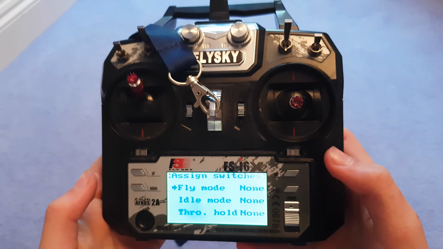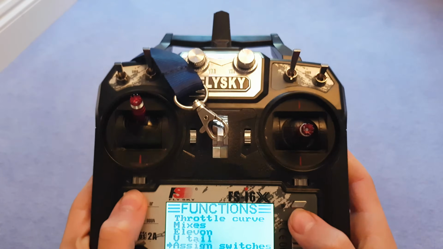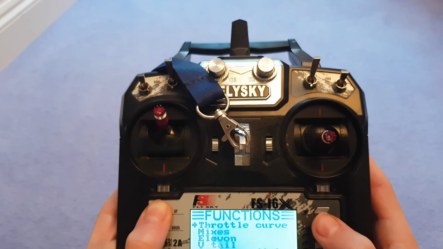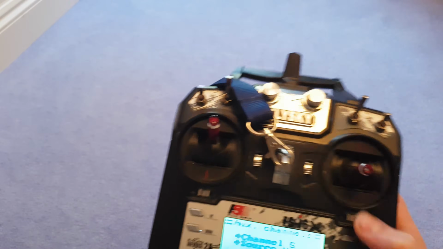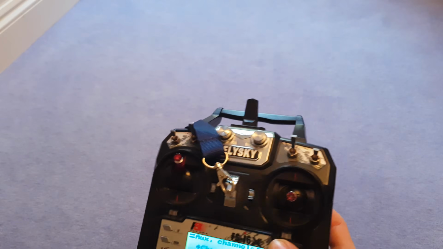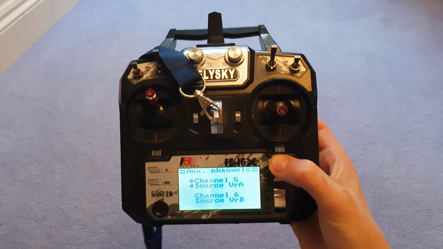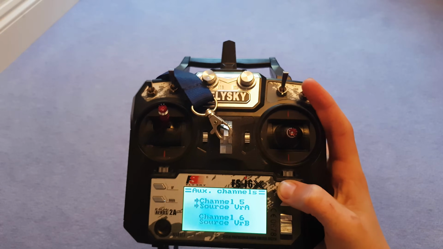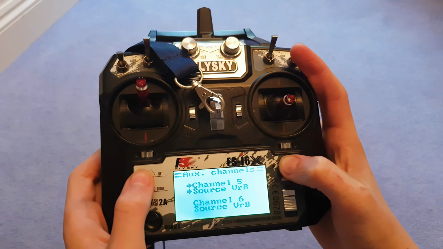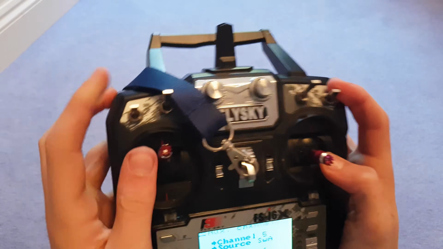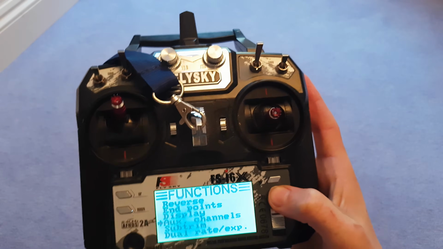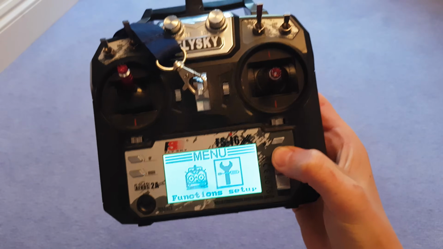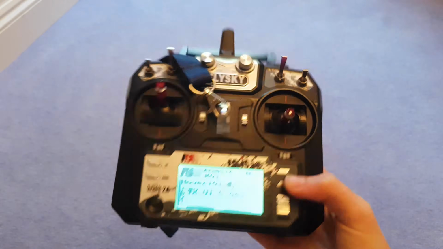And assign switches, obviously, I never use that. So if you go back to auxiliary channels, if you're only using a 6-channel remote on your Flysky i10, you could say, channel 5, I don't want it to be adjustable, I want it to be on or off. So we could set that to SWA, which is this switch over here. And then obviously press cancel and hold that down. That's basically all that you need to know for that.